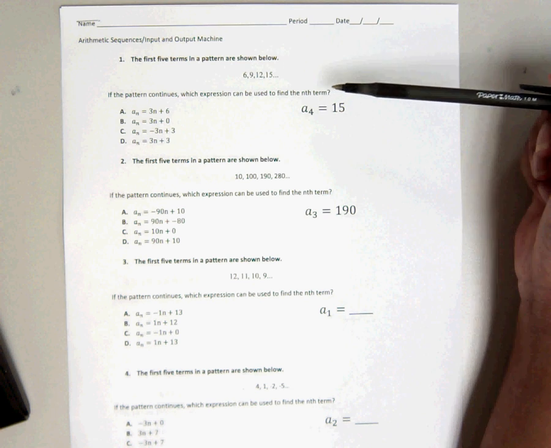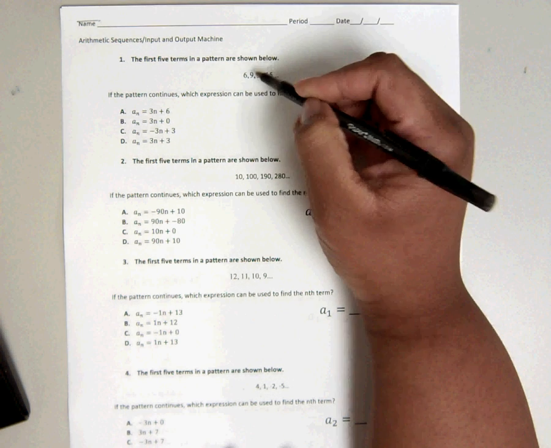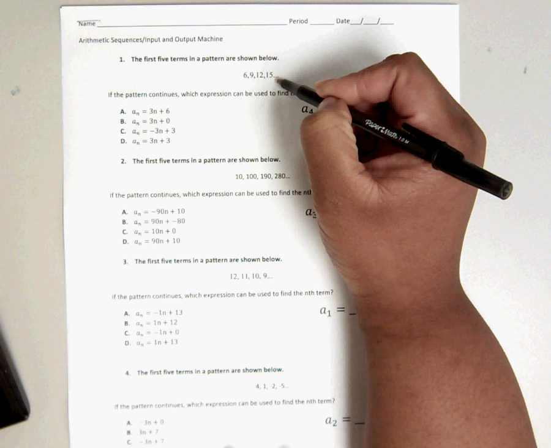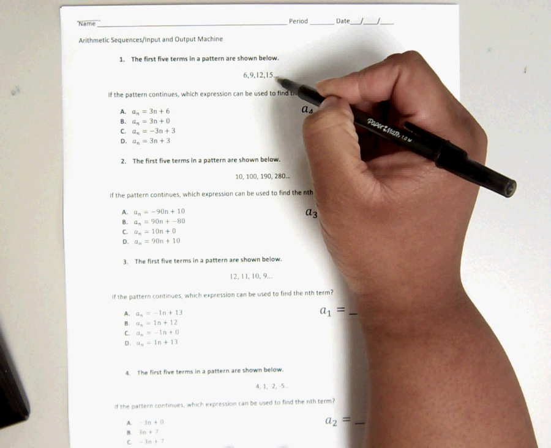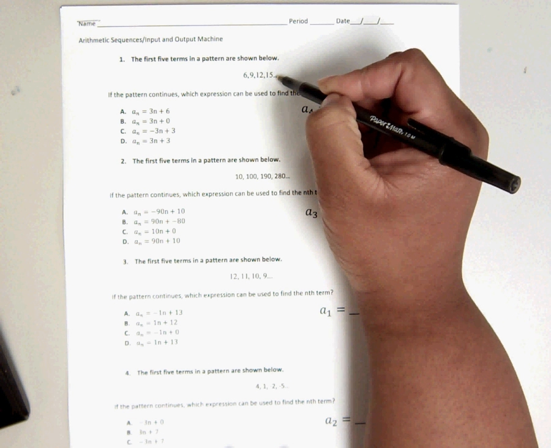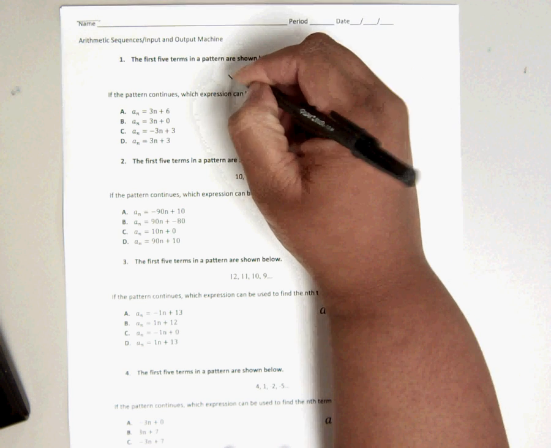How do you do this problem? Well, they gave you the answer, the result, the dependent values, the Y of the table.